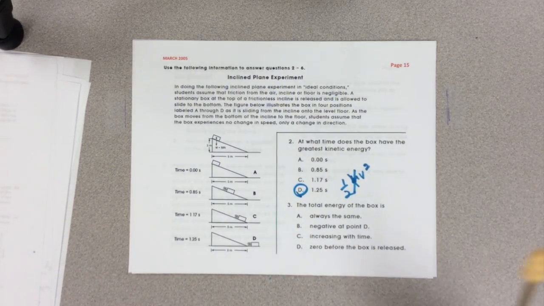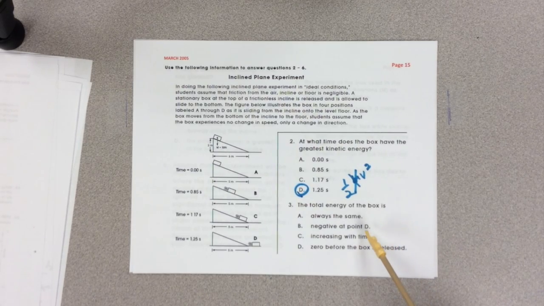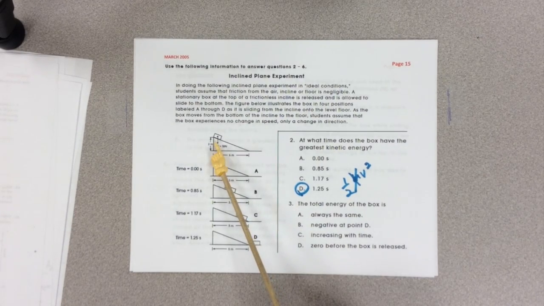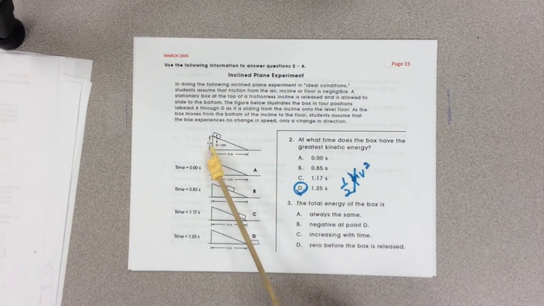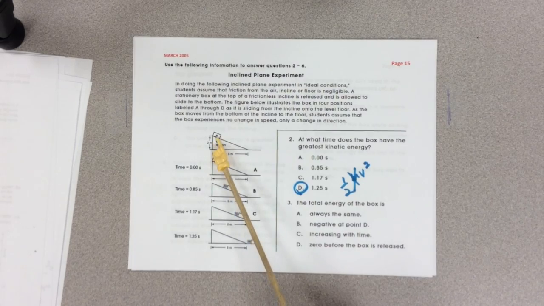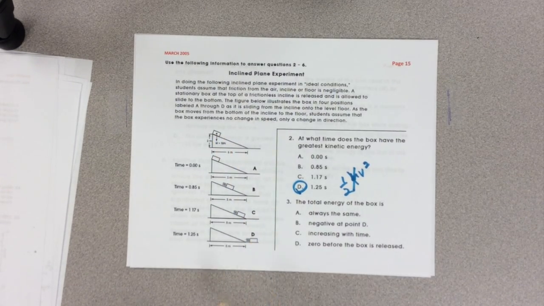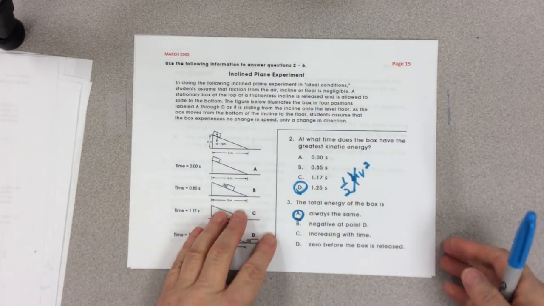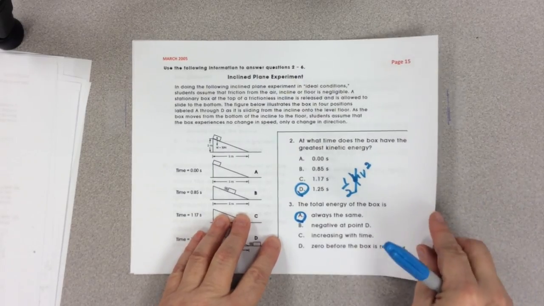Now the total energy of the box is always the same. So it has kinetic energy down here and pretty much no potential. But at the top, this is all potential energy. So that's what happens as the box comes down the hill. It's losing potential and gaining kinetic. The most potential, the least kinetic; the most kinetic, the least potential. So the total energy is always the same. It's just made up of 2 different types, kinetic and potential.